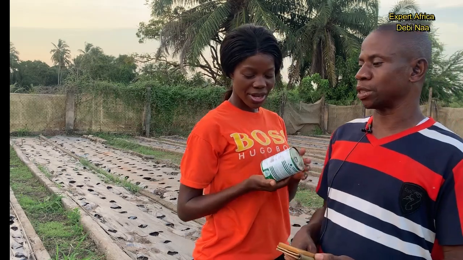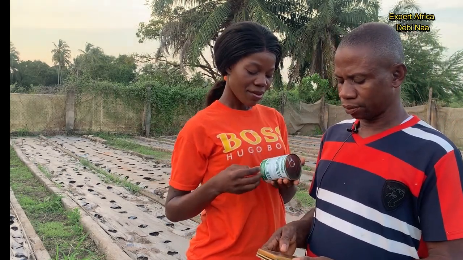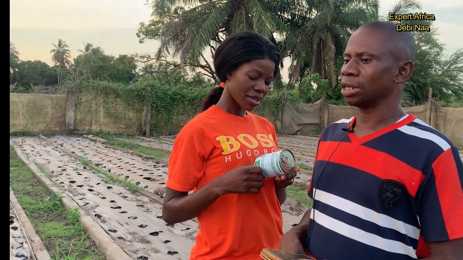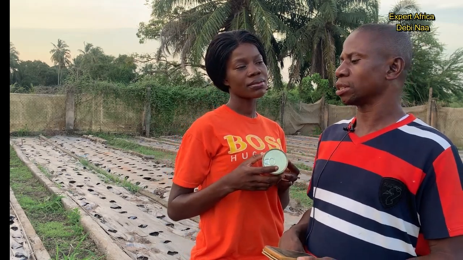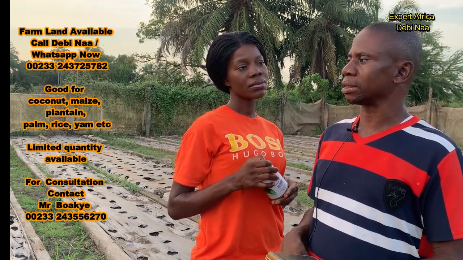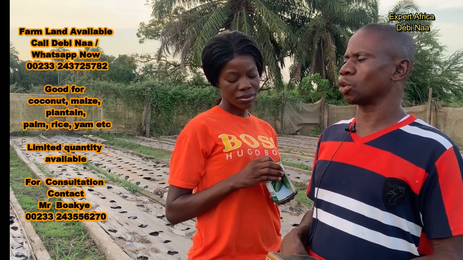It's very, very expensive. This is 50 grams, but you see it's very expensive, almost 440 cedis. And you can get the local one. We have another one called Ponset, a certified one, but that one is not expensive. It's less than 200 cedis. And even the local one, you can get for around 50 cedis, 30 cedis, 100 cedis, and you can even produce your own seed.